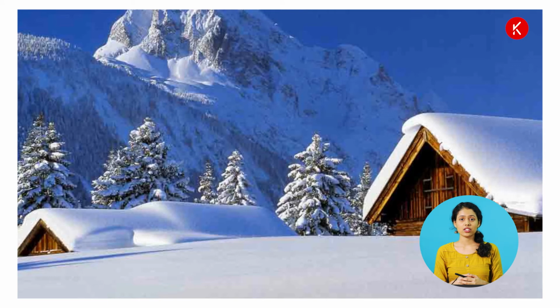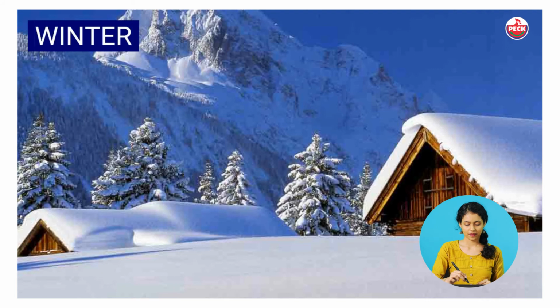So this picture shows us a very cold climate, and it looks like the coldest time of the year. During this season, animals migrate or go into hibernation to escape the cold climate. So from all these hints, you definitely know that this season is the winter season. Christmas is also celebrated during the winter season.